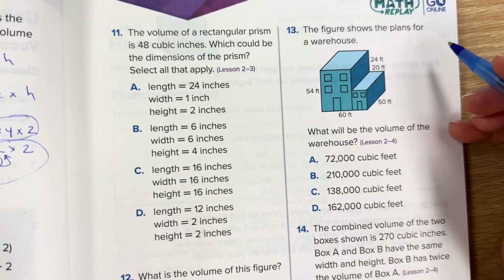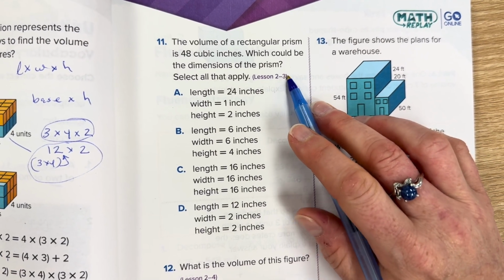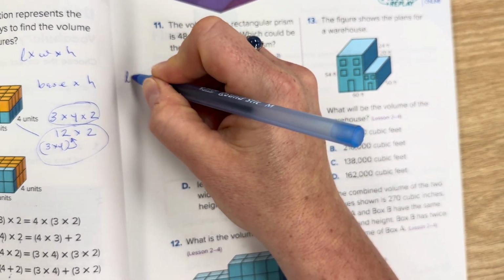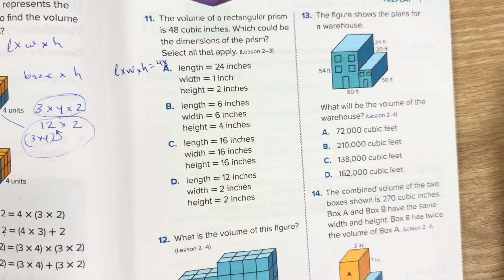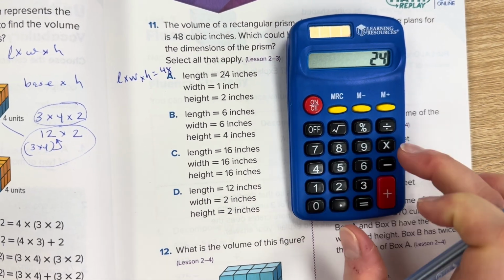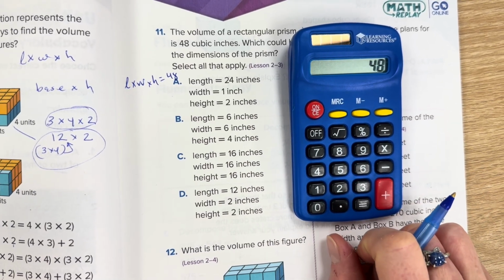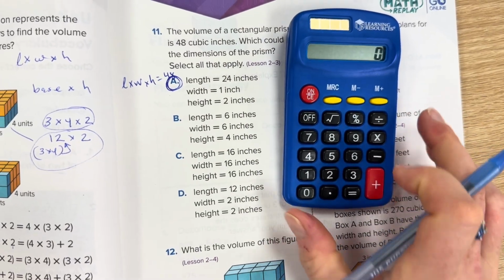Okay, number 11. The volume of the rectangular prism is 48 cubic inches. What could the dimensions be? So I need my length times width times height to equal 48. Let's see if this first one works. Length is 24 times 1 for width times 2 for height is 48. That one would work. All right, let's try the next one.